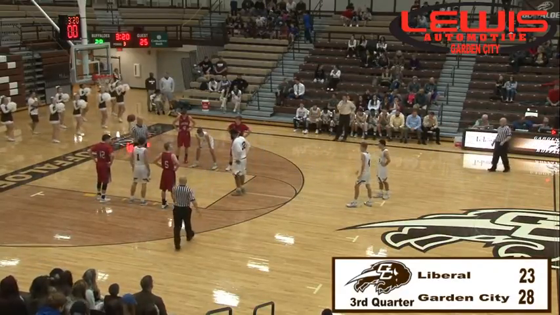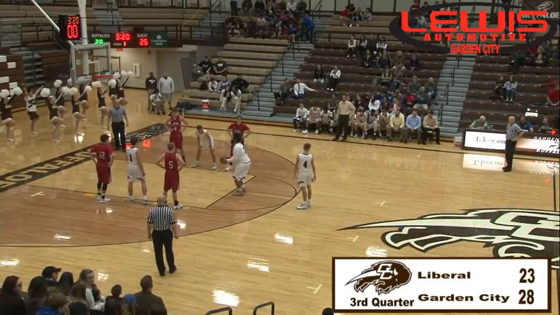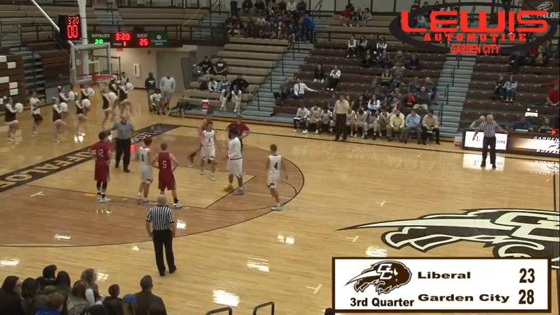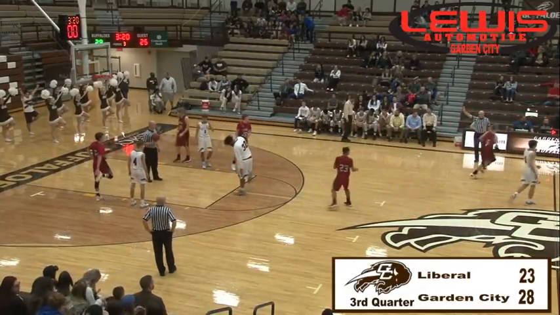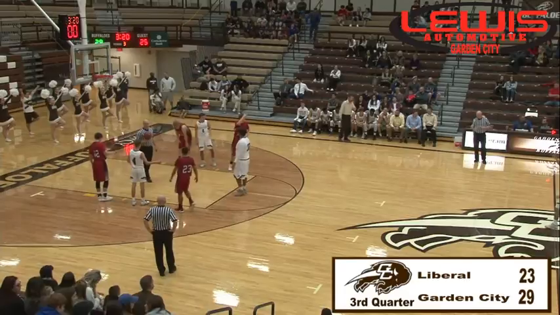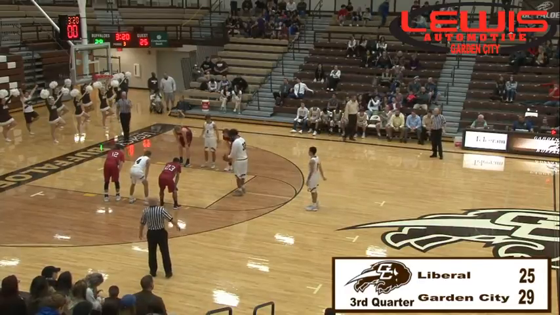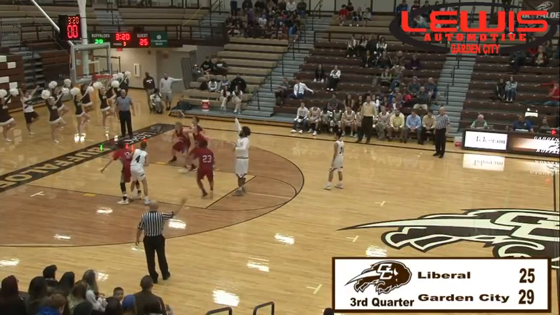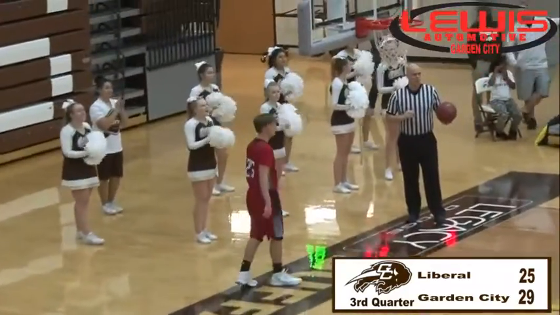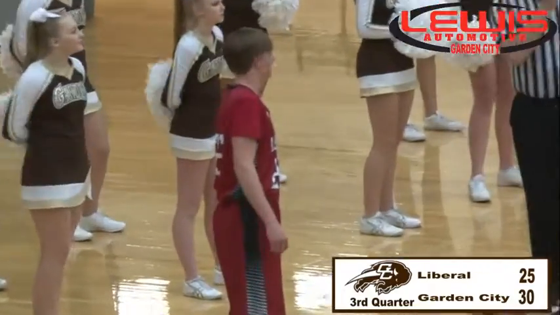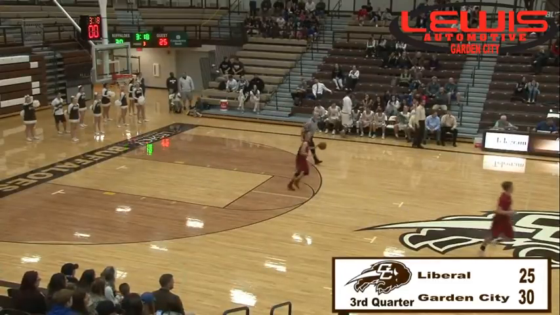Ladies and gentlemen, it is a great day to be at Buffalo. Buffalo's up 28-25, 3:20 left to go in the third period. Elliott goes for his first free throw, makes it, 1 of 2. It is now 29-25. Elliott now gets ready for his second free throw. Makes it. 30-25, 5-point game. A lot of threes, ladies and gentlemen. Derek Sexton comes in for DeMarcus Elliott as Liberal Redskins have the ball.